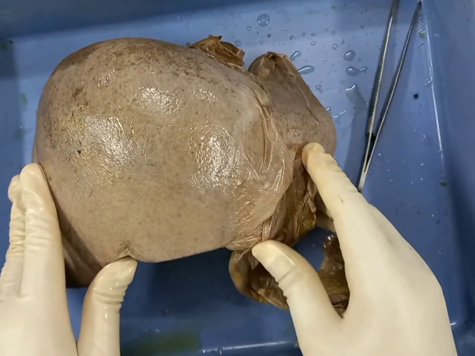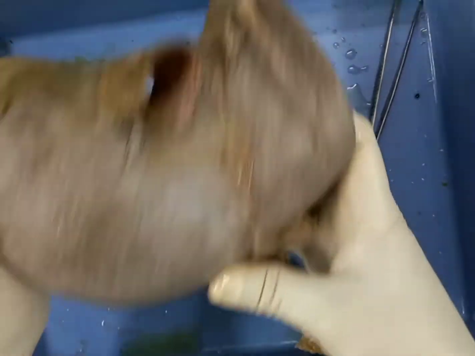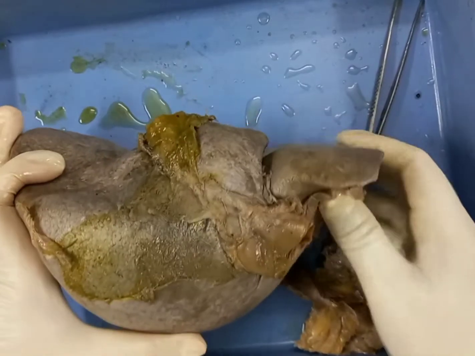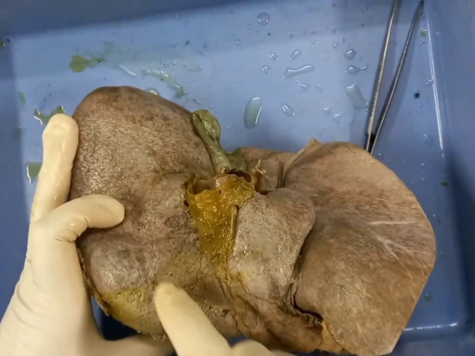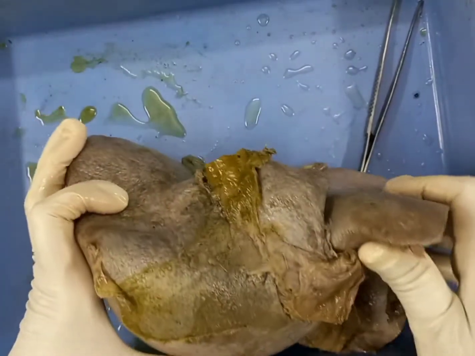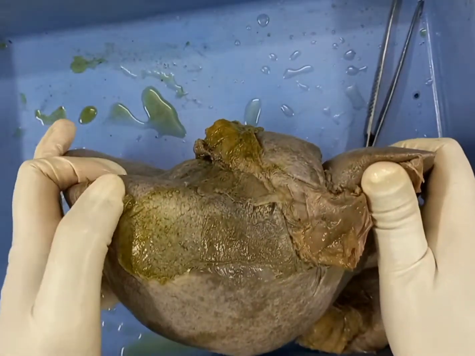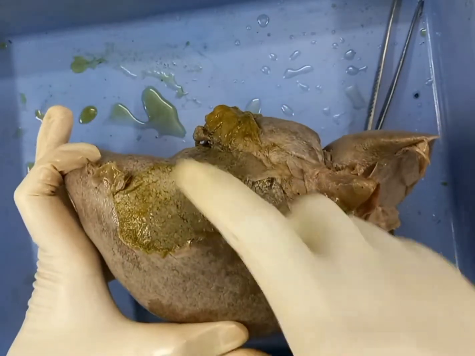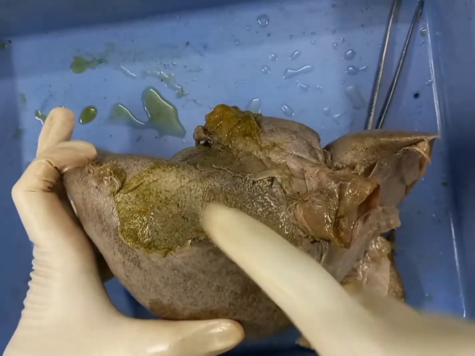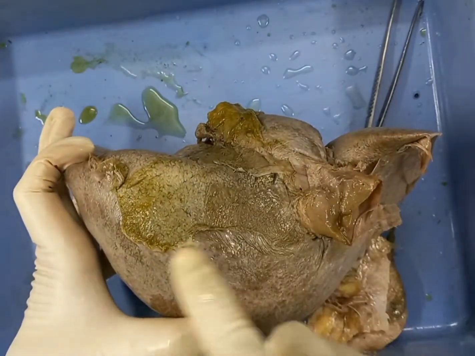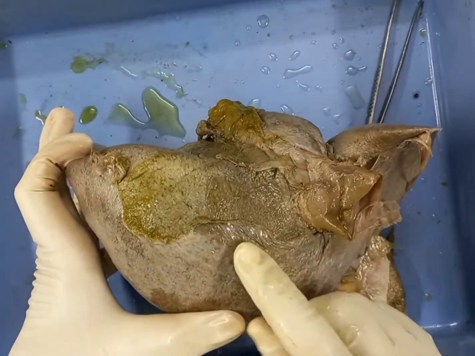Then it is attached to the diaphragm, and then it reflects onto the right and left lobe of the liver. The second ligament is called the coronary ligament, which is just onto the bare area of the liver. So this coronary ligament connects the bare area of the liver to the diaphragm. This is the upper layer, and this will be the lower layer of that triangular area which is by the side of the bare area.